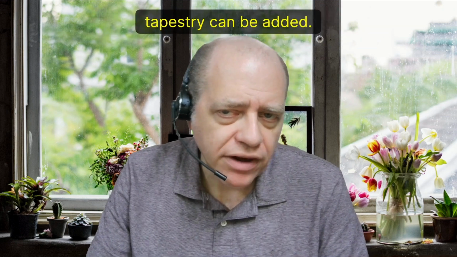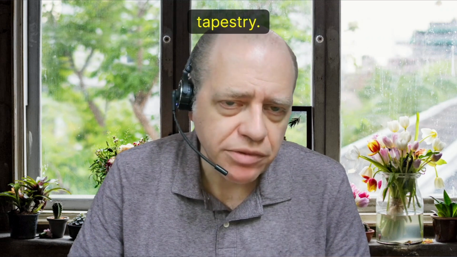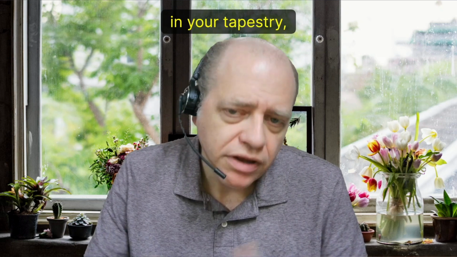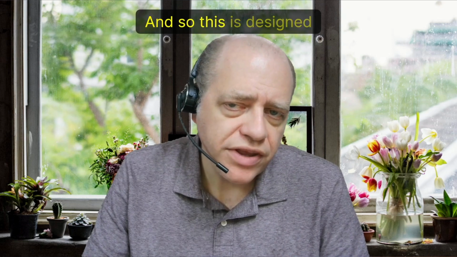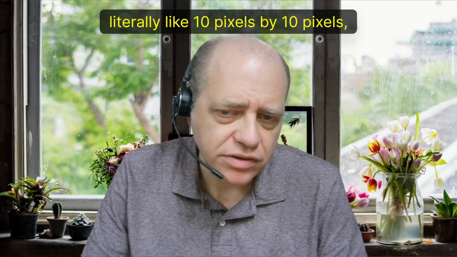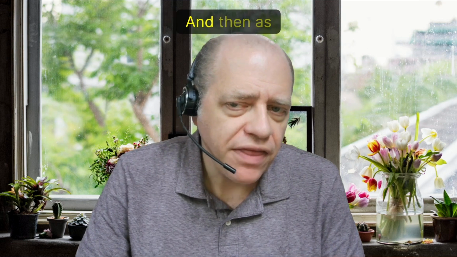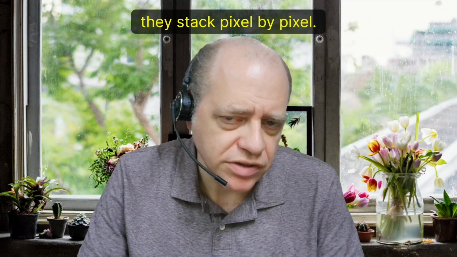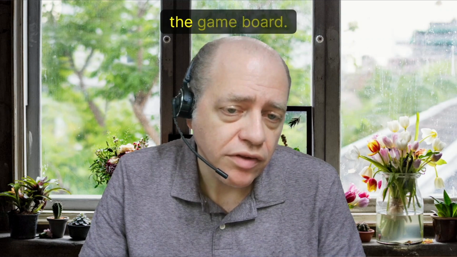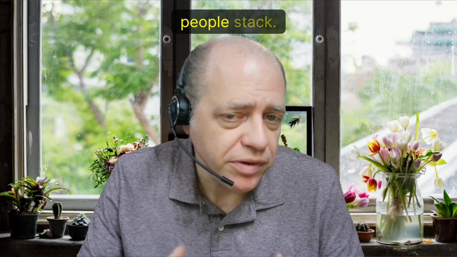So a tapestry can be added, and any picture could be used in a tapestry, but to see it in your tapestry, you need to stack it, or your community needs to stack it. The game board starts off small, literally like 10 pixels by 10 pixels. That's how small it is. And then as people stack pictures, they stack pixel by pixel. Each pixel is a block on the screen, and that becomes the game board. The game board gets larger as more and more people stack.